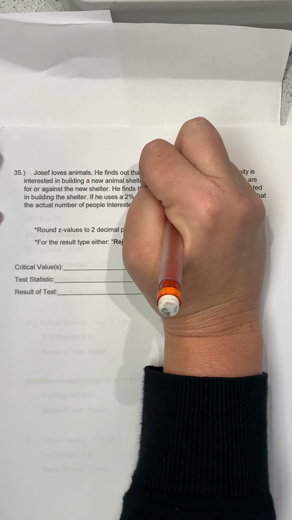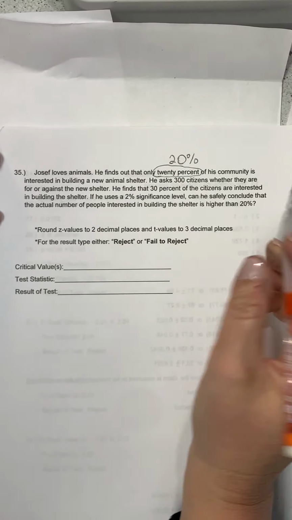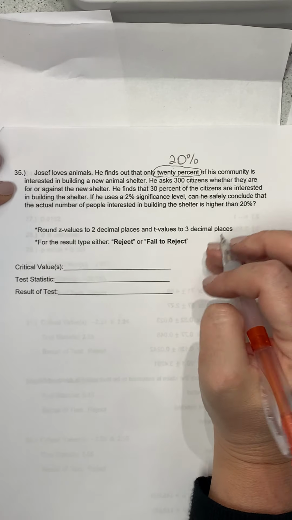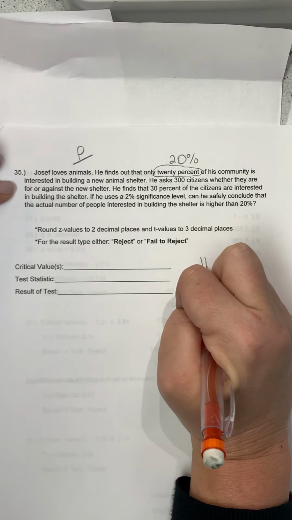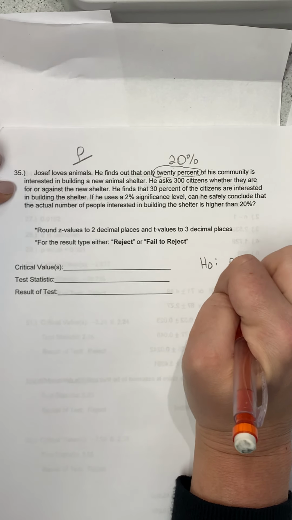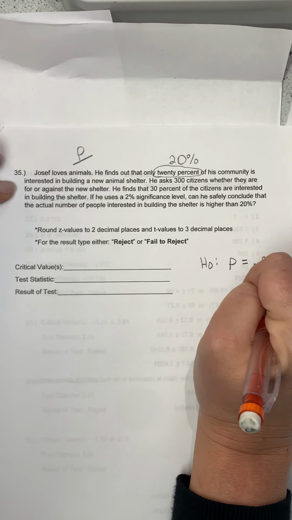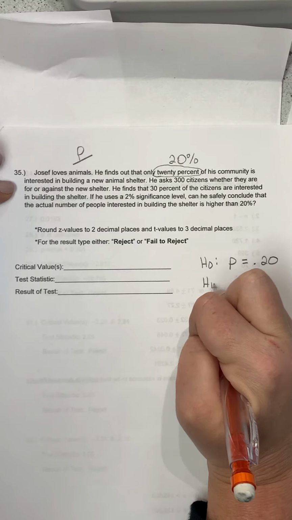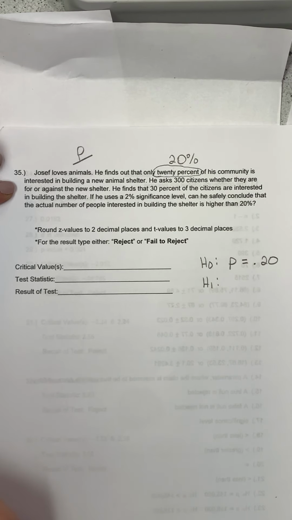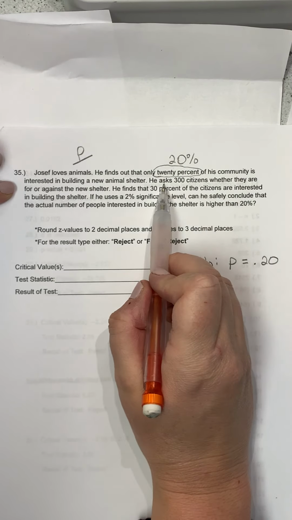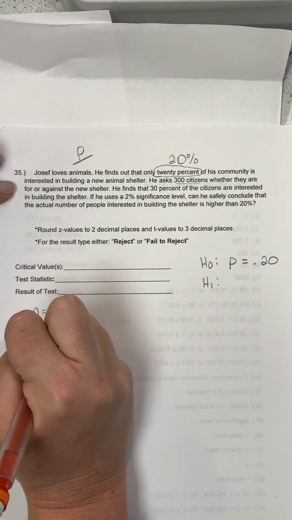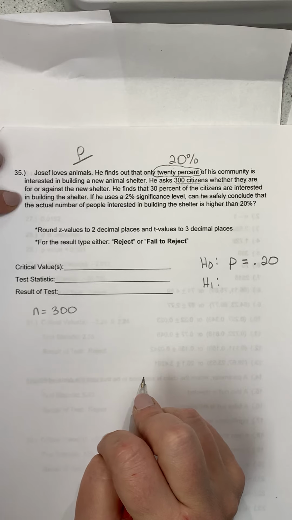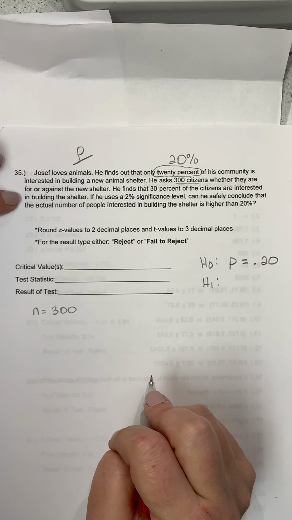So this number you see here, this is your P, because this is a proportion problem. So this is the null. P is 0.20, but you're going to have to turn it into a decimal. He asks 300 citizens, so that's our N, whether they are for or against the new shelter.